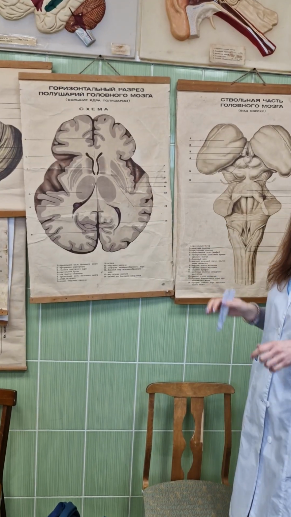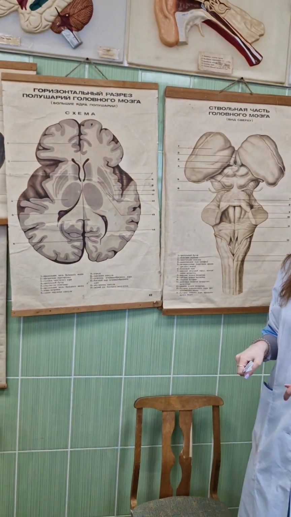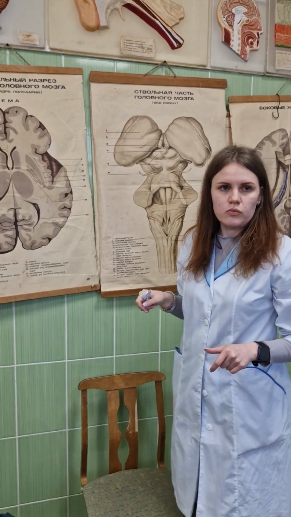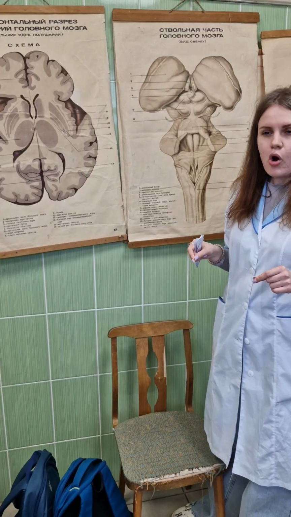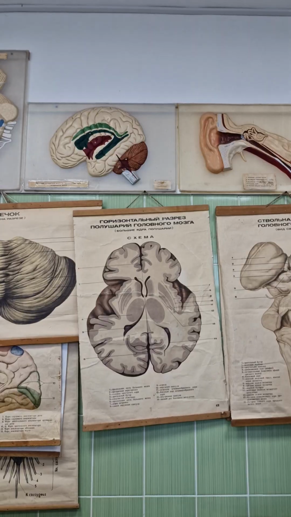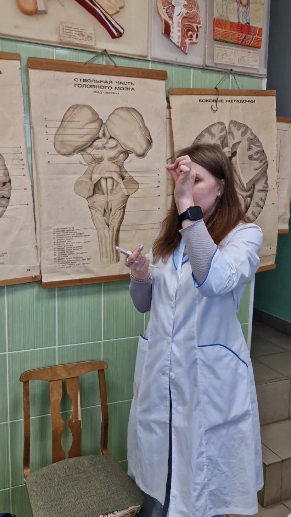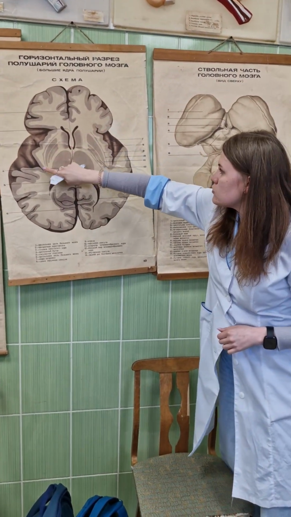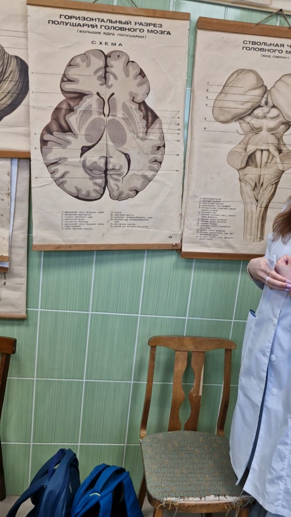Understand? Corpus striatum has two nuclei: nucleus caudatus and nucleus lentiformis. And we have the claustrum. The second part of our basal nuclei is the claustrum, or barrier. The claustrum is more lateral than nucleus lentiformis. It is a very thin line. And we have corpus amygdaloideum.